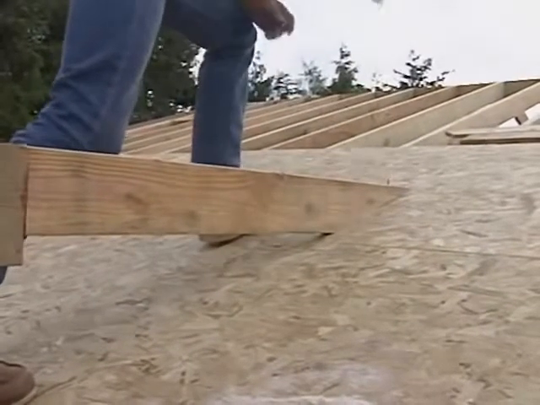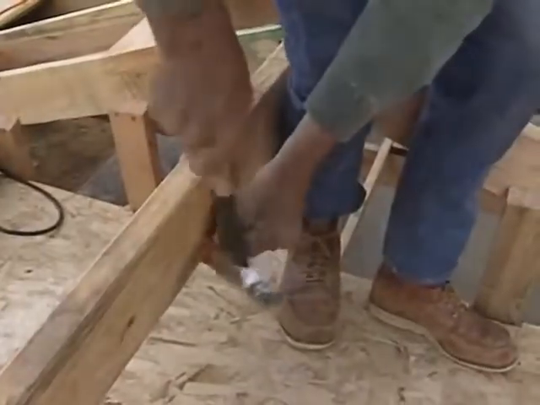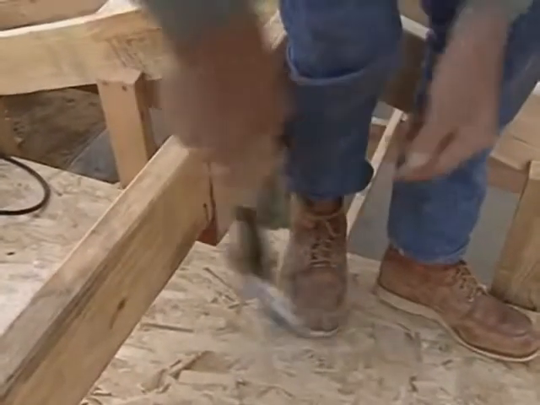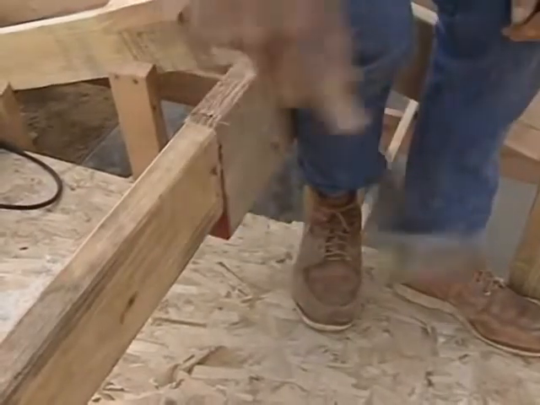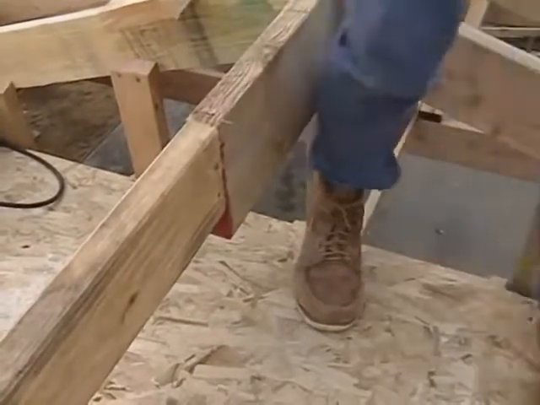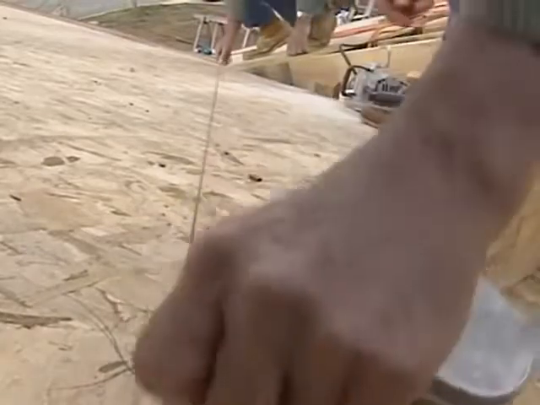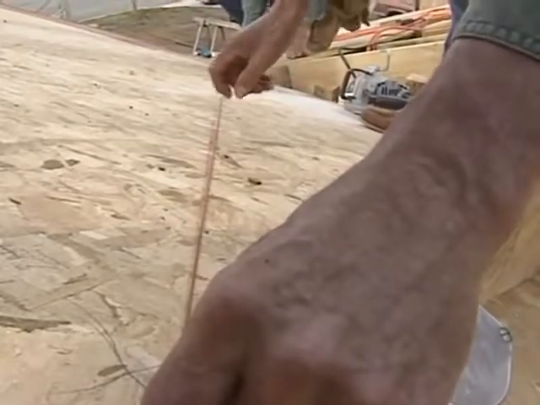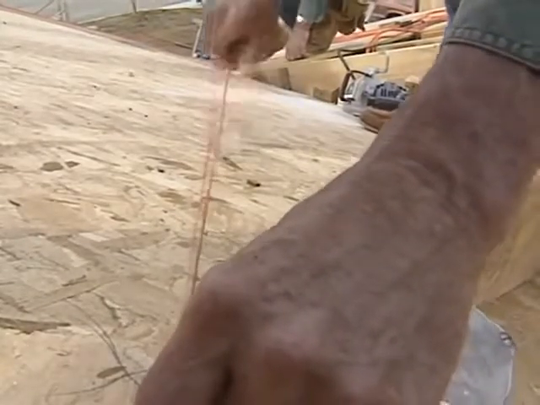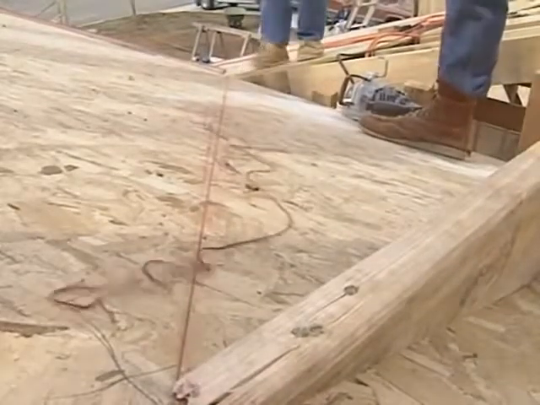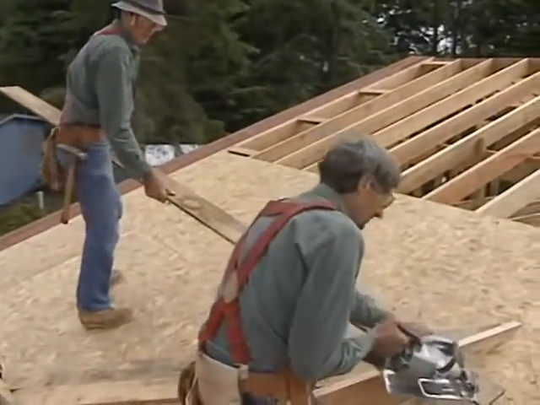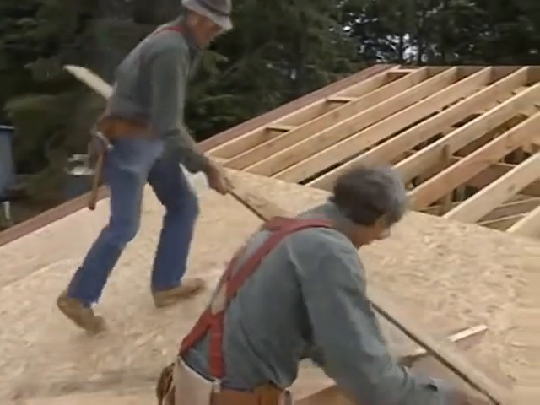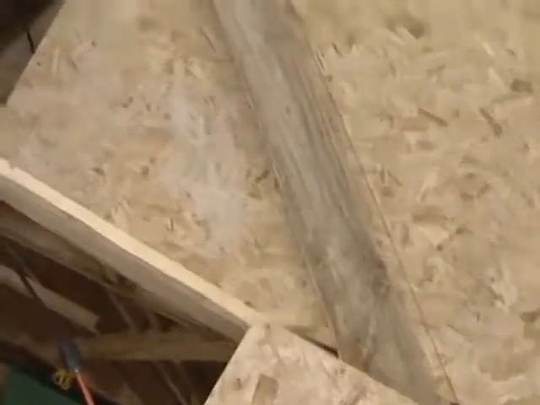The first thing we do is nail our ridge at both ends, and then snap a line where the blind valley will be. We're using scrap 1x6 for our valley support. We eyeball an angle cut at one end, position it, and cut an angle at the top end.